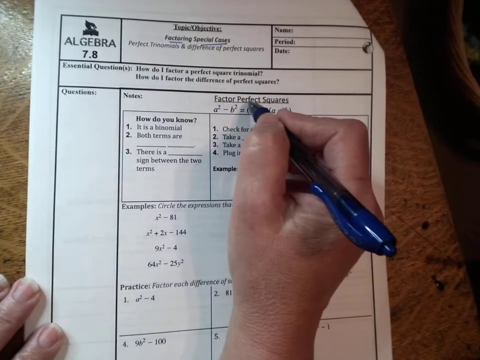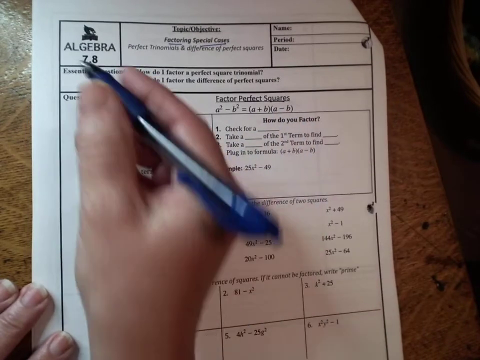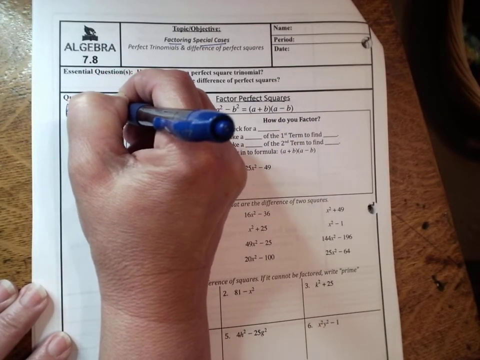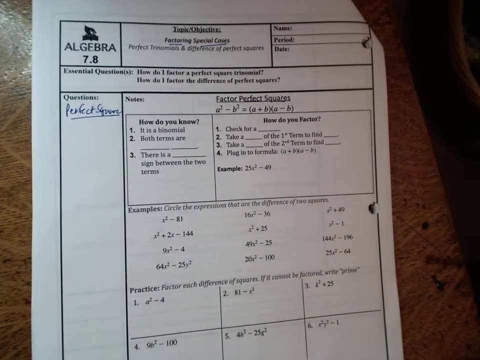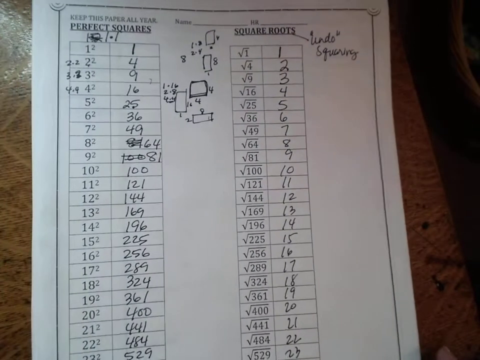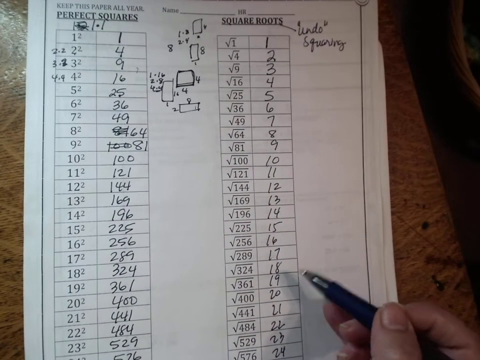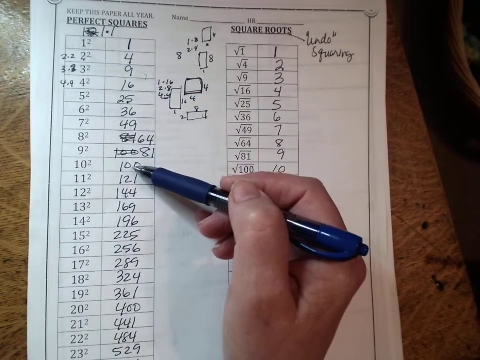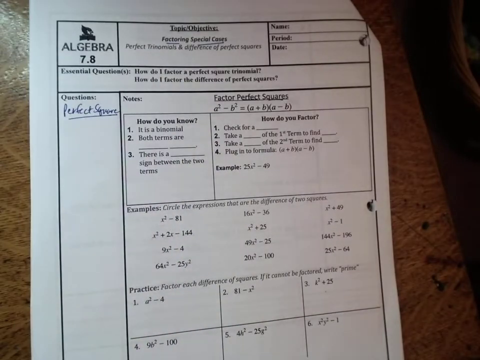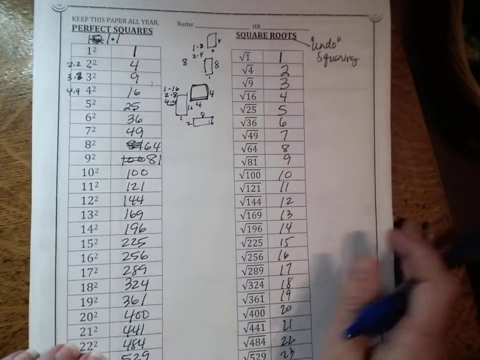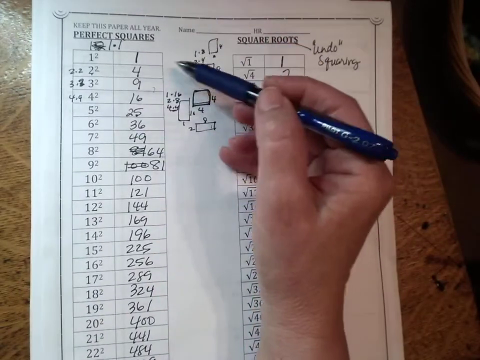When it says factor perfect squares, we first have to remember what a perfect square is. Now, one thing I've realized, my LVS students, I don't recall, because I'm doing this with my Math 8 students right now, if I gave you this sheet that has perfect squares and then square roots. Oh, that's the second page. And then it had perfect cubes. I don't know where it is. But anyway, if I did not, I apologize. And this year's a little different.